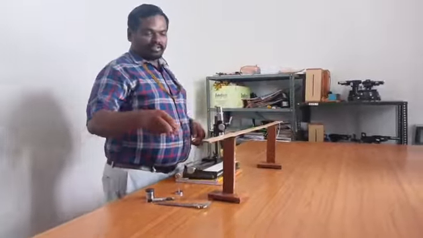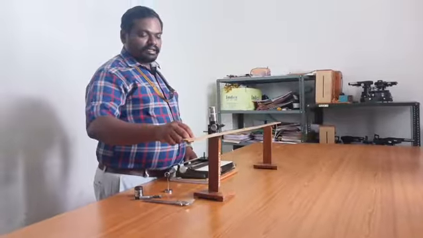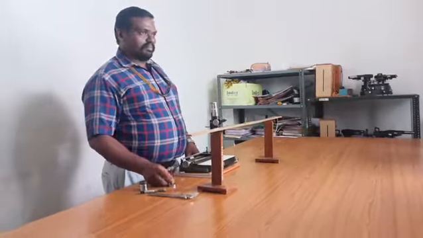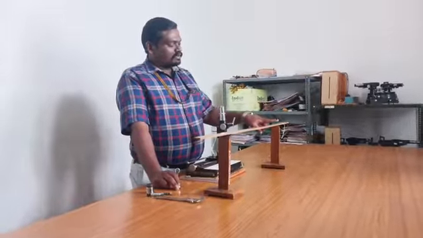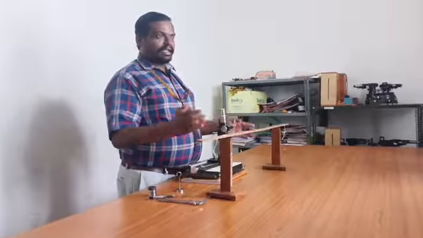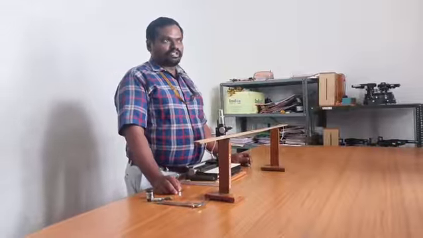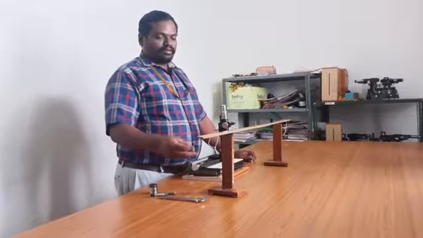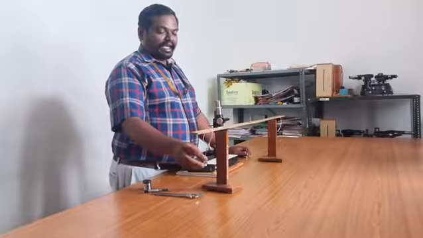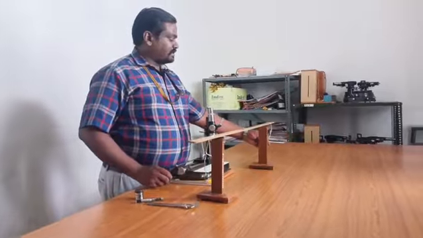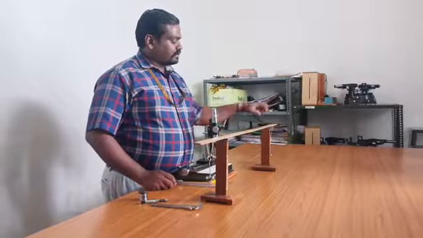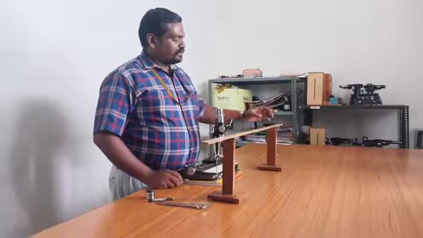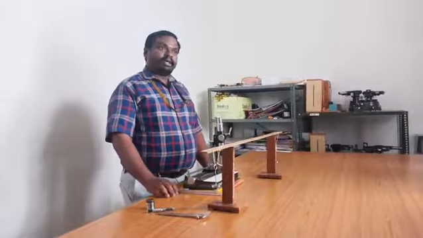It's a uniform method, so we set the knife edges at 20 centimeters on the right and left portions, and we include the weight hanger at the 10 centimeter mark. In this gap in between, the scale will be bent.